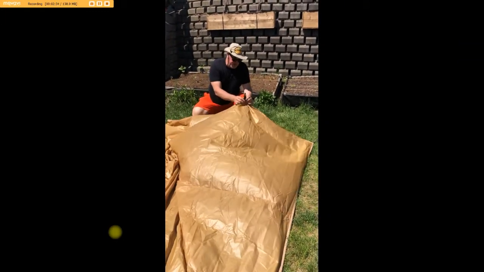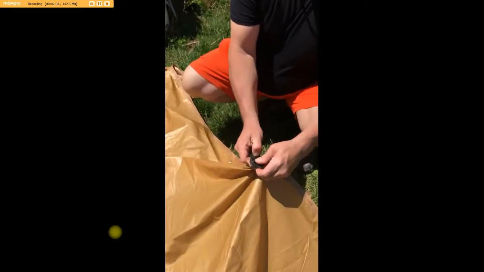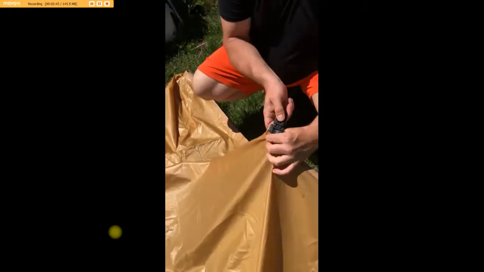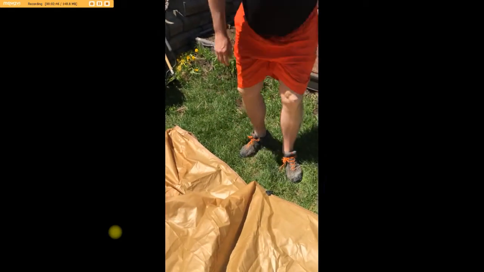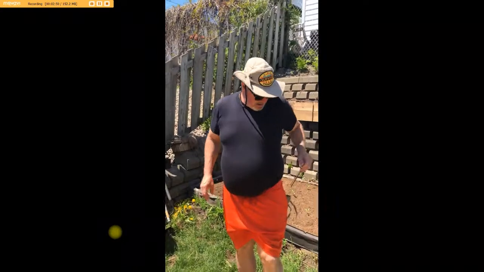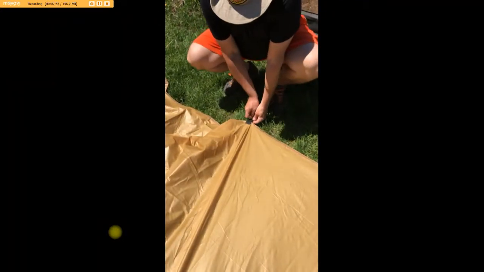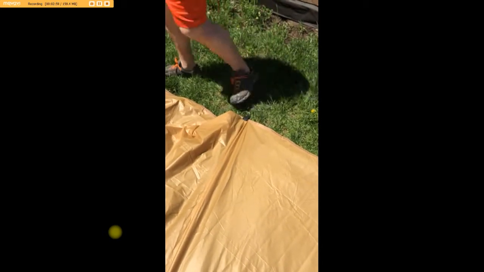Now I'm also using these tarp clips. They just clip on and they hold your tarp. Now they also have a hole so you can put a tent peg in. So what I'm going to do is put a peg in there.